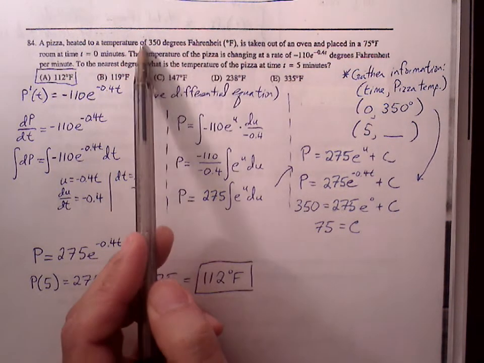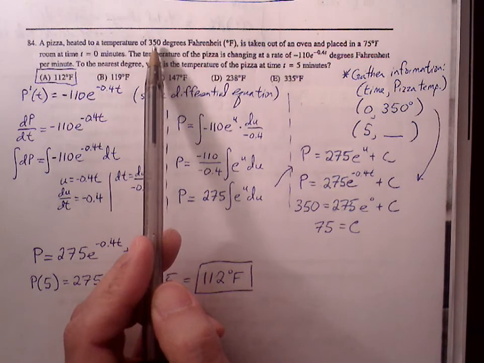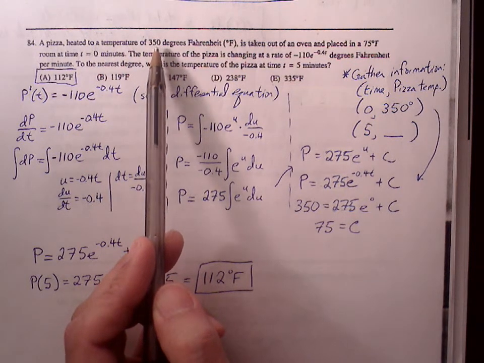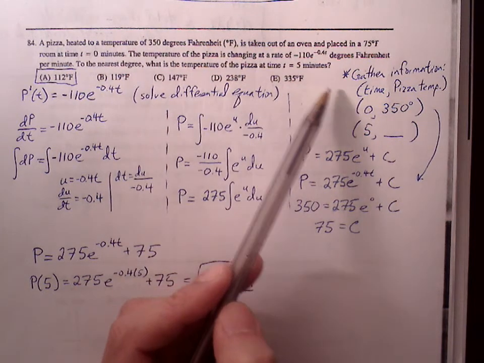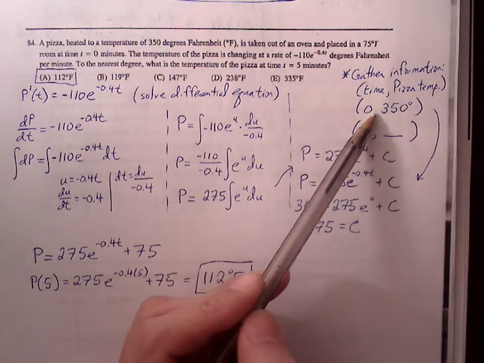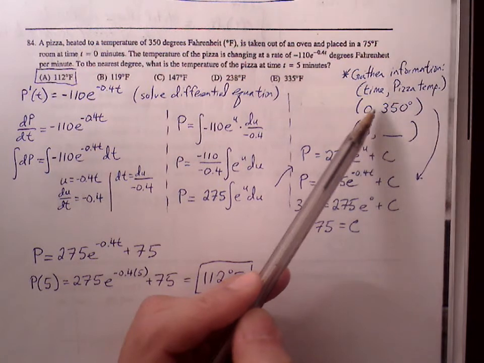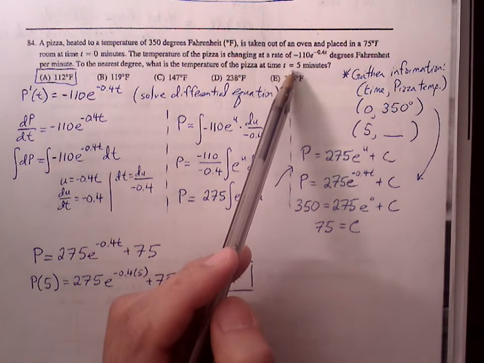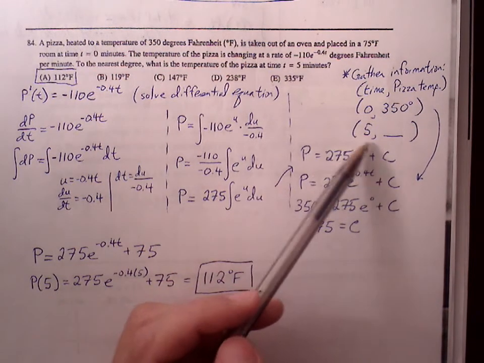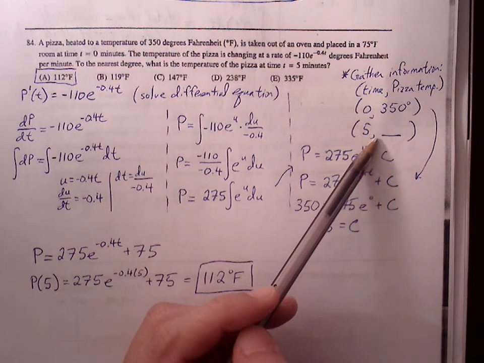So this 350 degrees is telling us what the temperature is at t equals 0. So we can gather some information here. We know at time t equals 0, the temperature of the pizza is going to be 350 degrees. And in the end, we're trying to figure out what is the temperature at time t equals 5. So that's the unknown we're looking for: the temperature 5 minutes after it's been taken out.